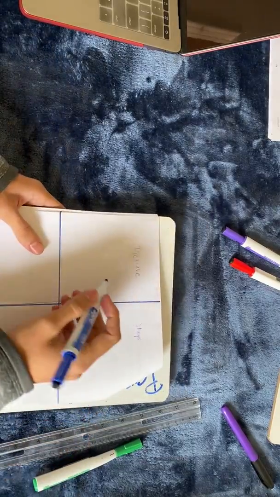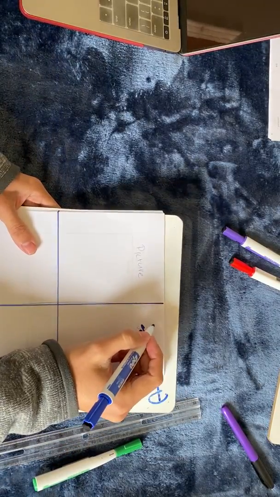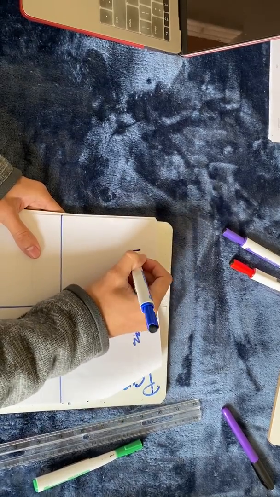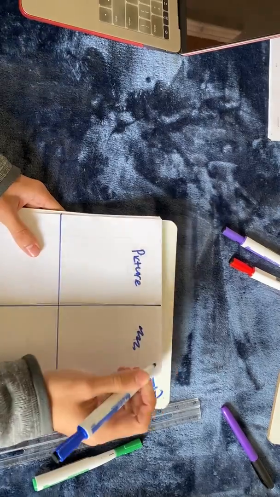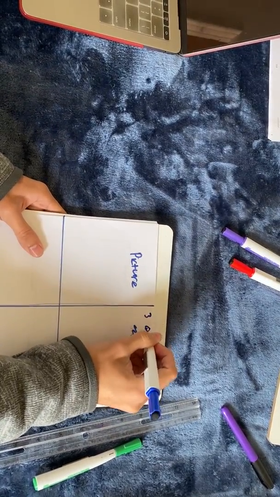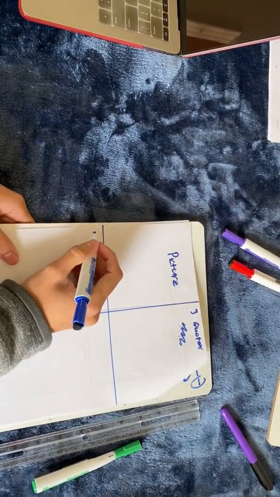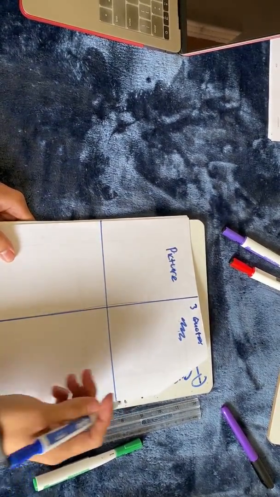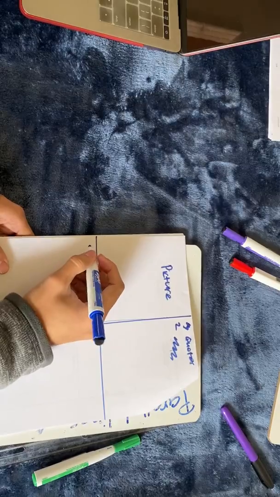And remember, you should have a picture. It doesn't matter where the pictures go or the quotes go, just as long as you have everything. You're gonna need 3 quotes. Well, not 3 quotes actually, it's just 2, right? Yeah, just 2 quotes, I'm sorry.